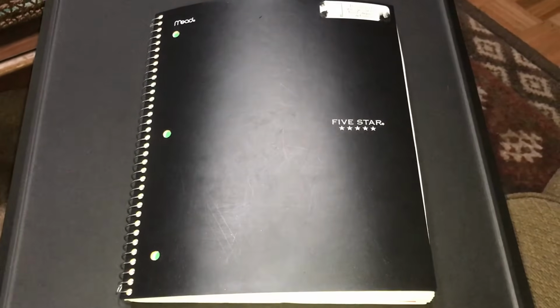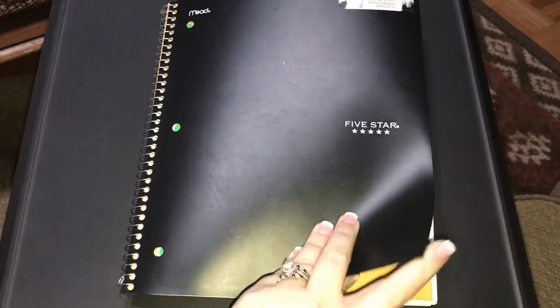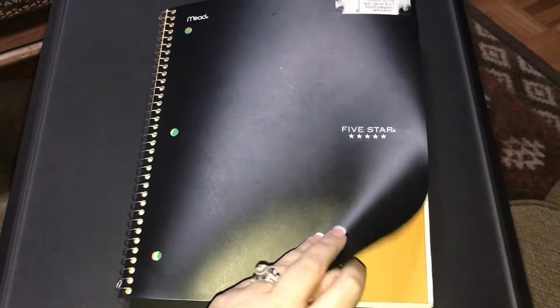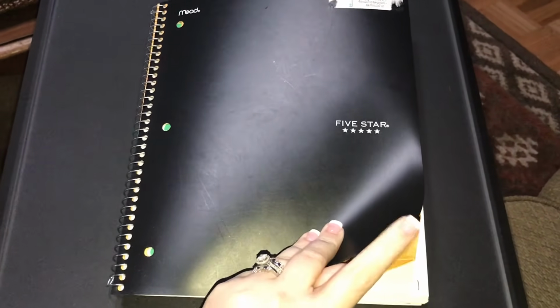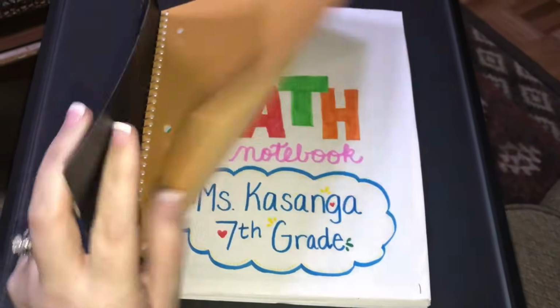how I set up a front matter in an interactive notebook. First of all, here you can see one of my interactive notebooks. It is a 5-star spiral with a heavy-duty plastic cover, really great for middle schoolers, especially since they're putting it in and out of their lockers and whatnot. It does not get torn up, and it's got this handy-dandy little pocket in the front.